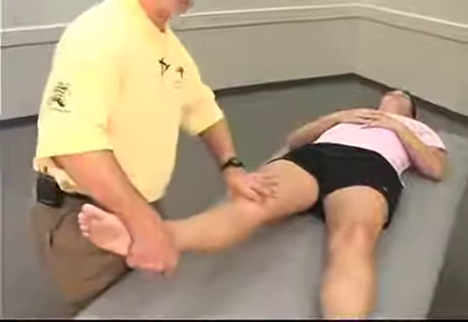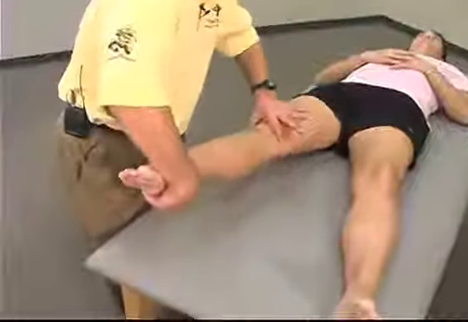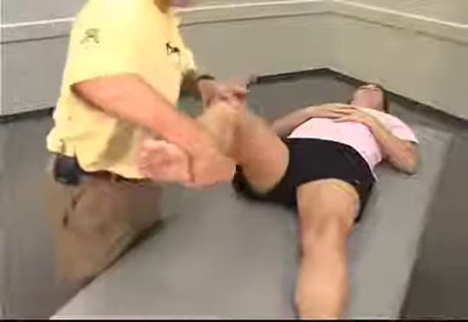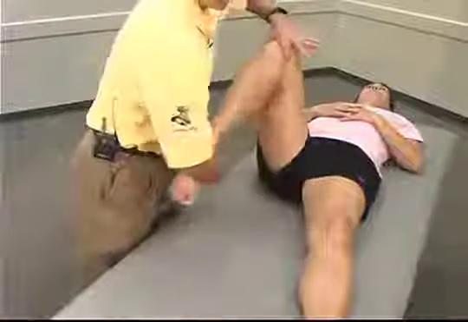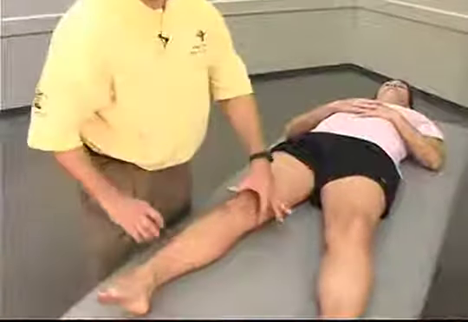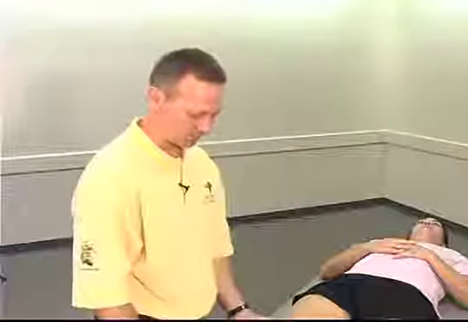Then extend the knee and do the same thing, and then kind of do it as one big motion. And if they say that that causes joint line pain where my fingers are, then that can tell you which meniscus may have been injured.